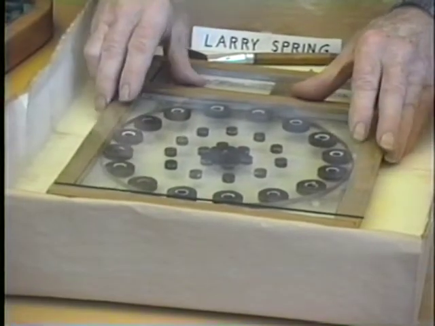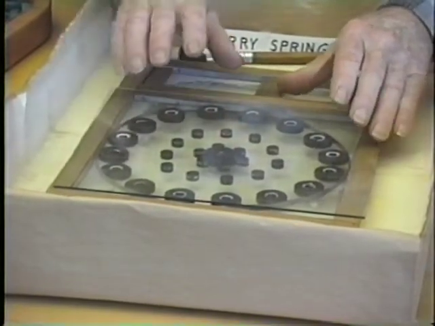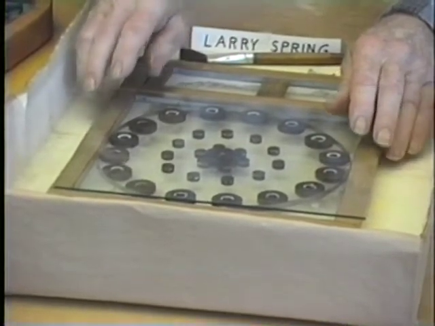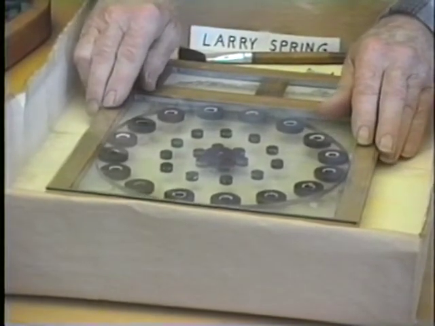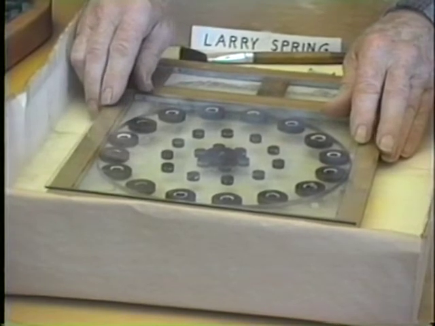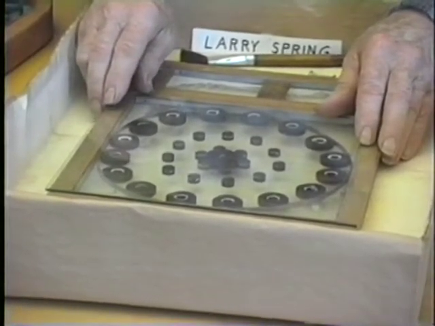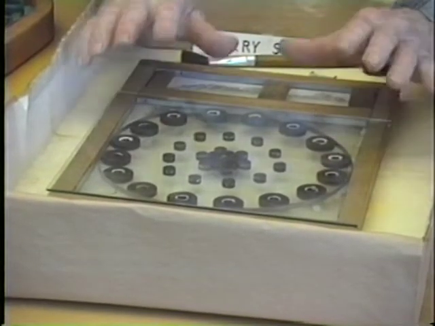Now, as this atom sits here, it's cold. There's no action in there at all. So it would be considered an atom at minus 273 degrees centigrade. It's absolute zero, with no action.